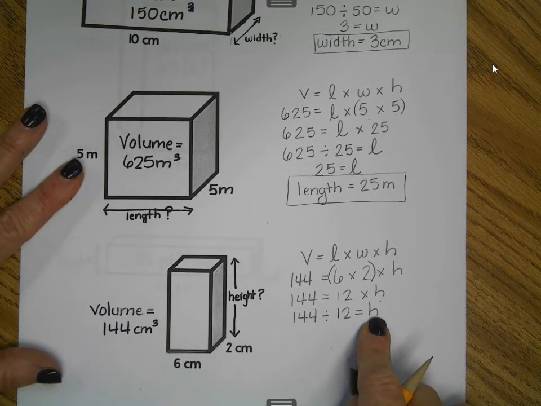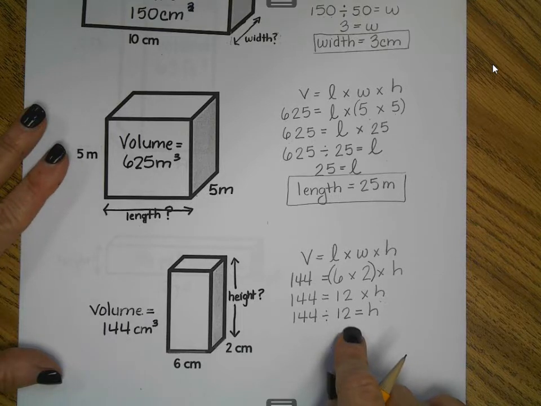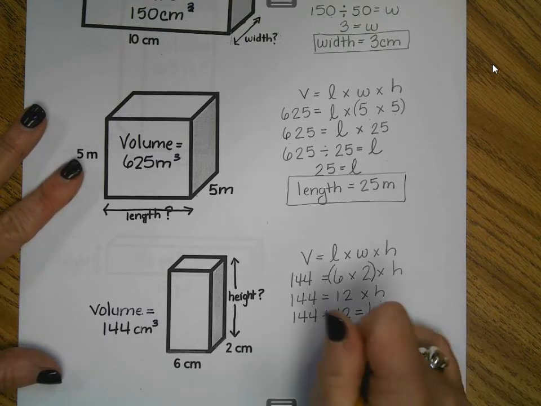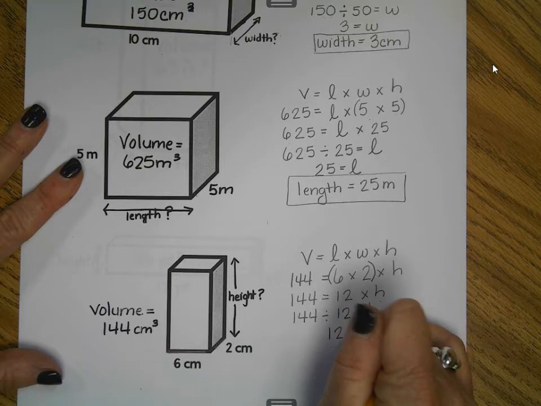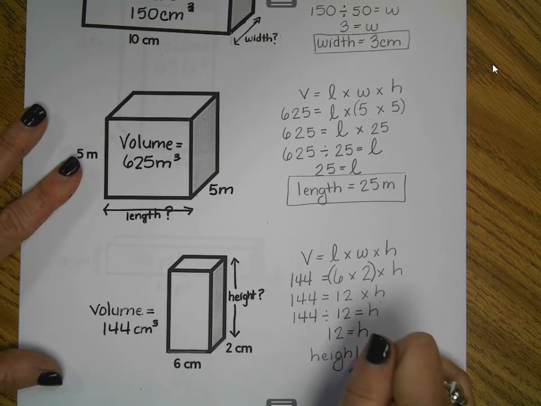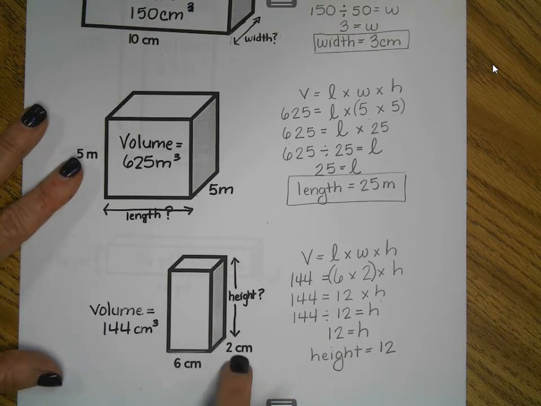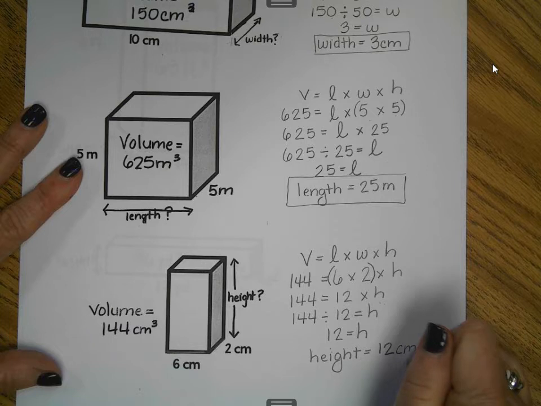All right, if you know your times tables, you know that 144 divided by 12 is what? It's 12. So the height is 12. So in this problem, we're going to write the answer as the height equals 12 what? Top to bottom, unit of measure, centimeters.